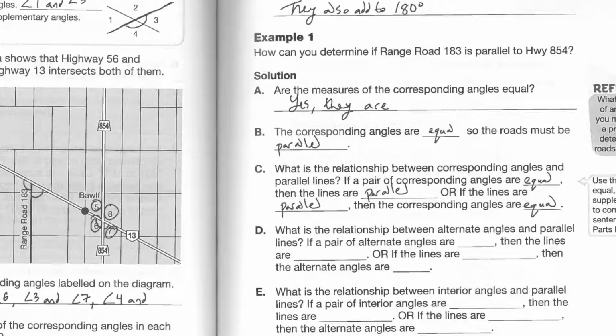We can then go on to D. What is the relationship between alternate angles and parallel lines? If a pair of alternate angles are equal, then the lines are parallel. Or if the lines are parallel, once again, then the alternate angles, those guys, are going to be equal.